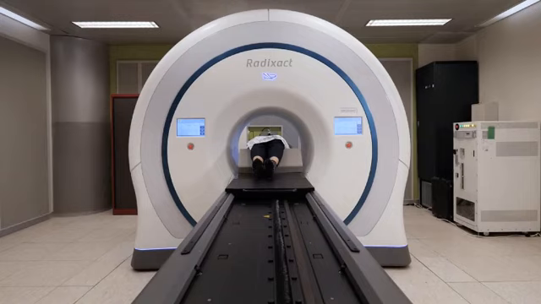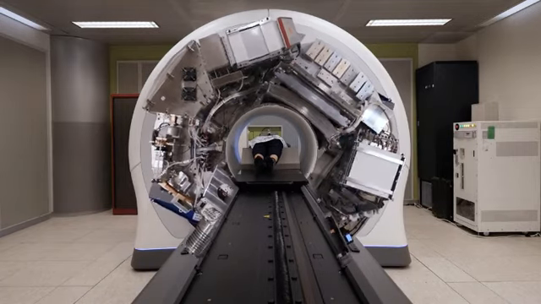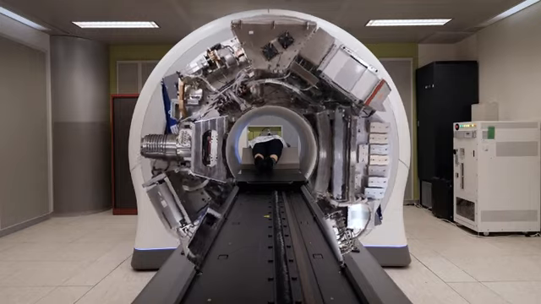There are no oblique angles that you can do. In other words, like I showed with the C-arm, you could come in at different angles by angling the table and the gantry. In this case, it's all just one straight coplanar field. So the gantry rotates as the couch moves in, and here's the equipment inside.